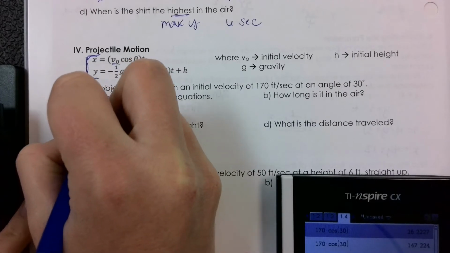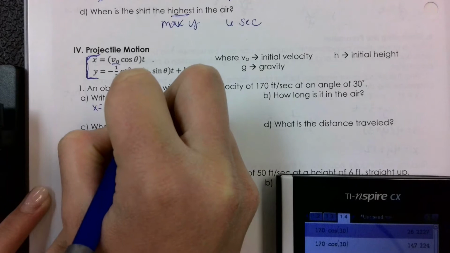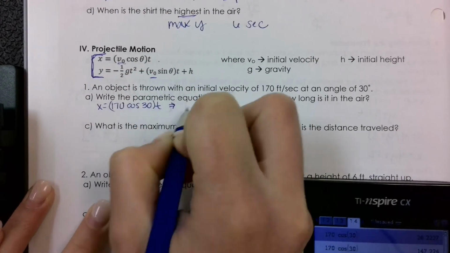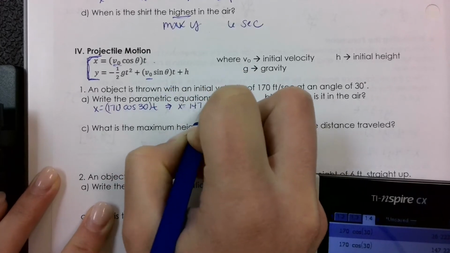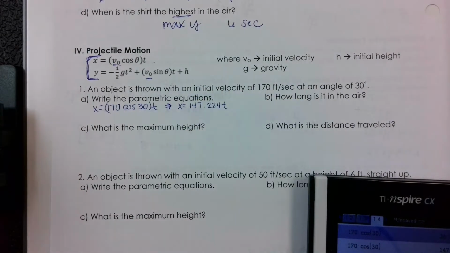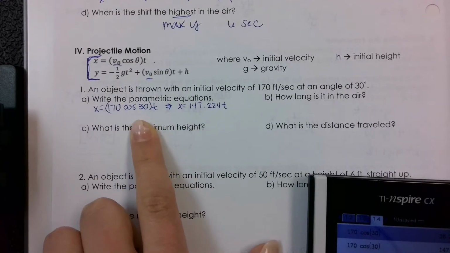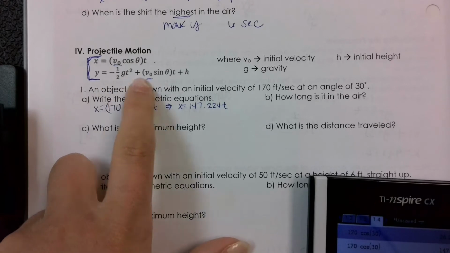So for x, I'm going to write it out. We did 170 times cosine of your angle, which was 30, times t. So that's going to give us x equals 147.224 t. And that's your x function. Is that okay? So that came from typing this in the calculator. You've got to be in degree mode because your angle is in degrees. Questions?